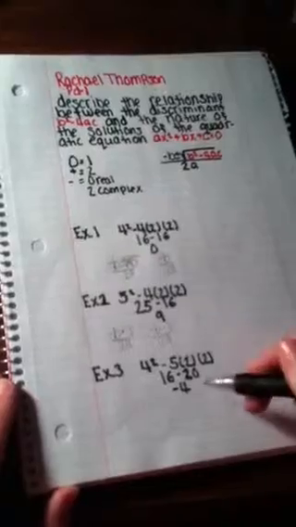Now, if it was 4 squared minus 5 times 2 times 2, it would be 16 minus 20 and negative 4. Now, it can't be a real solution because you can't take the square root of a negative. So you would just leave it in the square root form and do negative b plus the square root of negative 4 over 2a and negative b minus the square root of negative 4 over 2a. And then you'd simplify both of them, and they'd both be your complex answers.